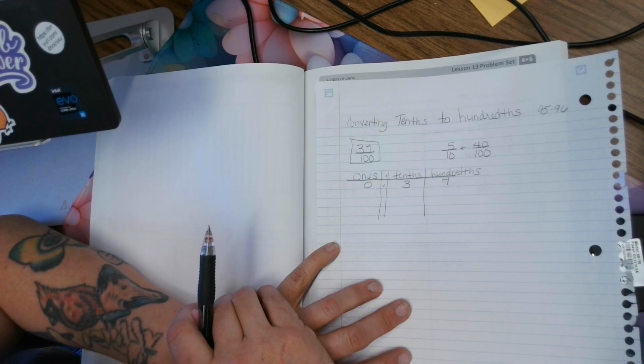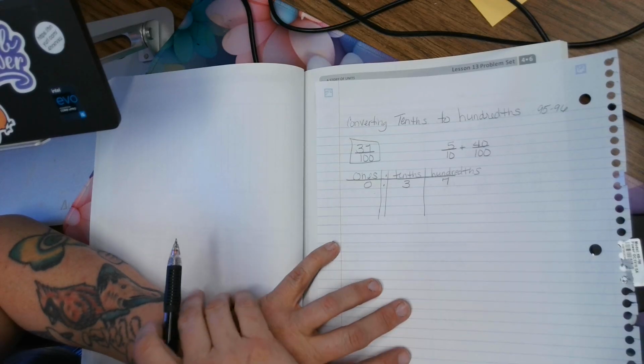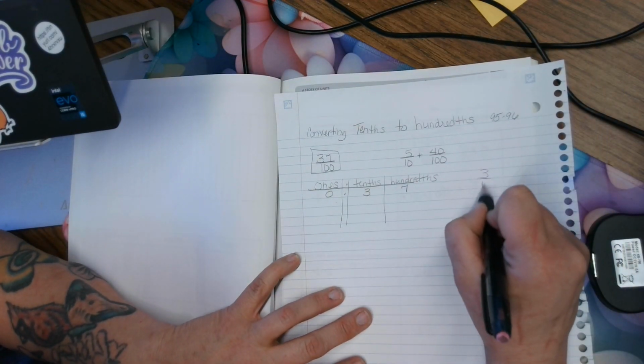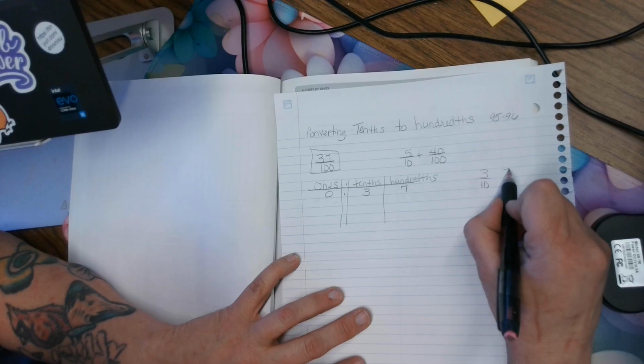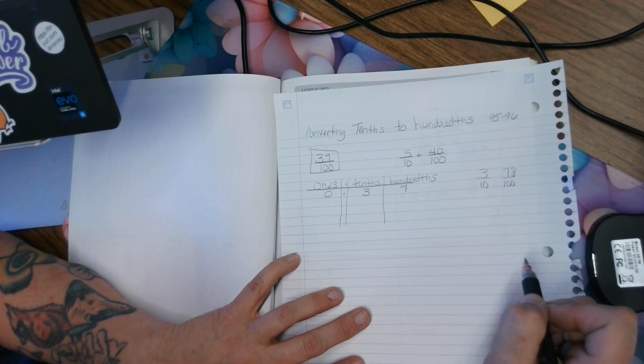But remember, whatever the last place value that we say, that's what it would be as our fraction. So if I say 3 tenths, I'm going to write 3 tenths as my fraction. If I say 78 hundredths, I'm going to write 78 hundredths as my fraction.